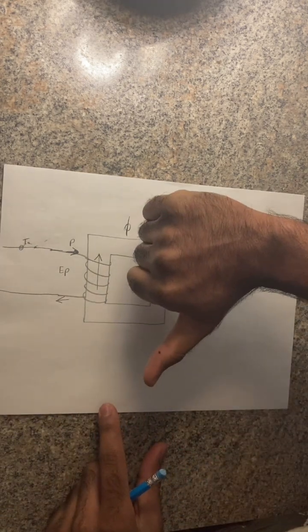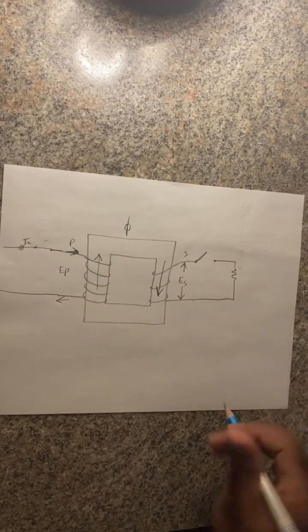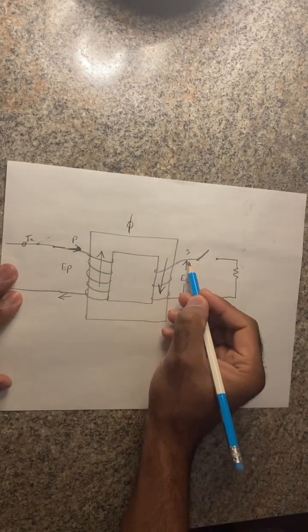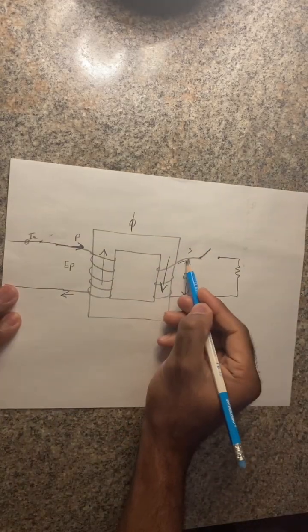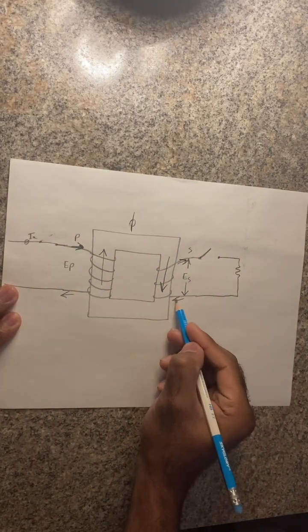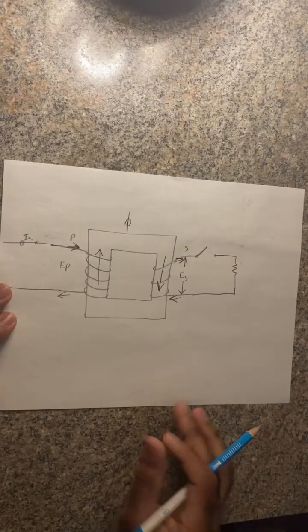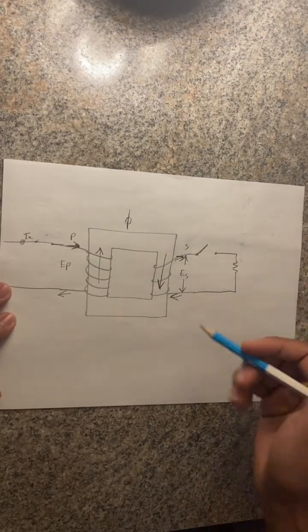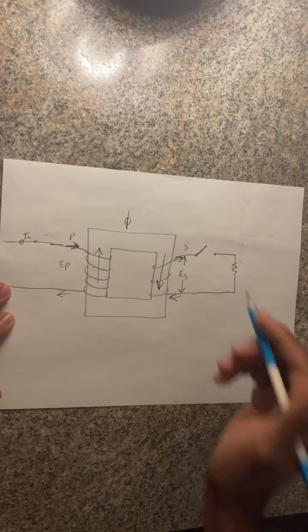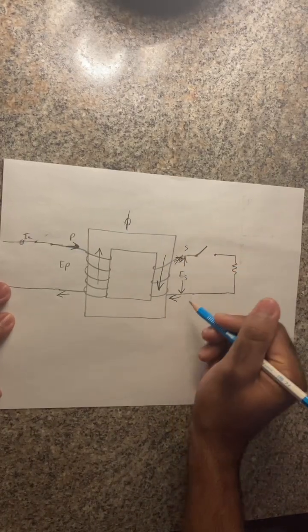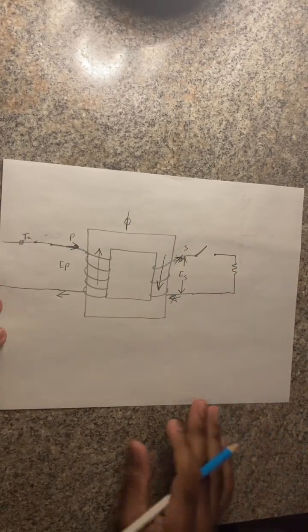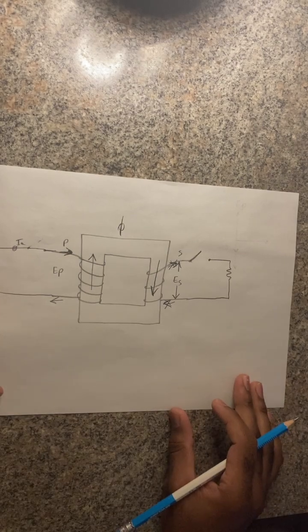Therefore, according to this right hand rule, that means that the current will be in the direction of here, if the switch is closed. But because the switch is open, we will not have any current flow. But this is just to illustrate the principle.